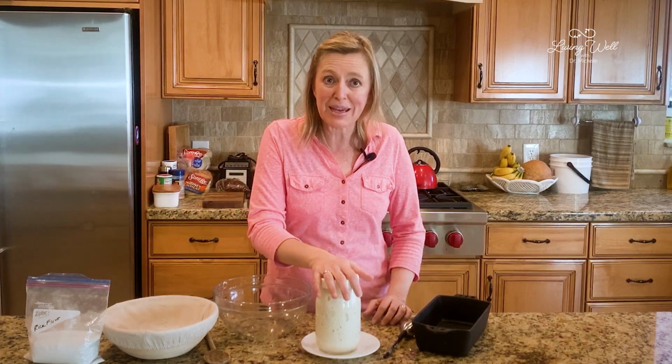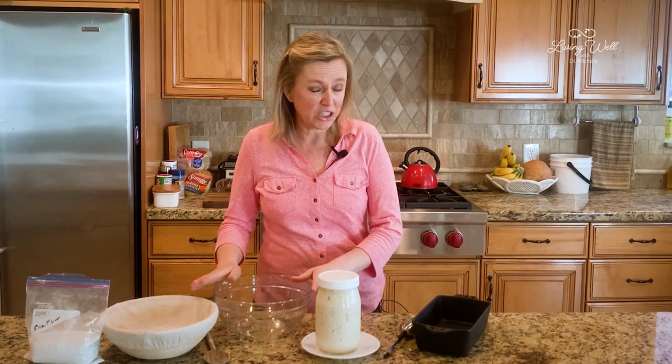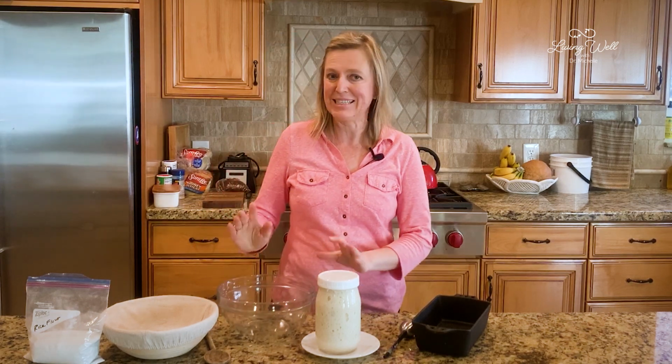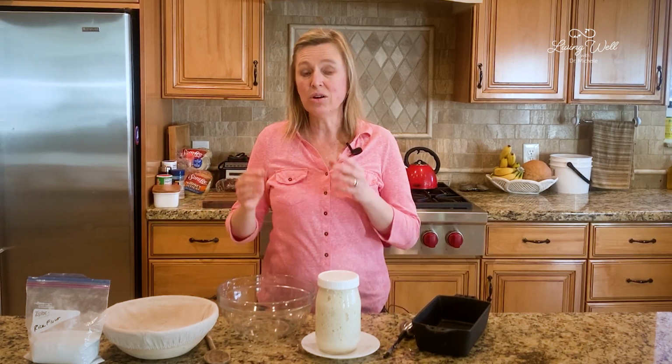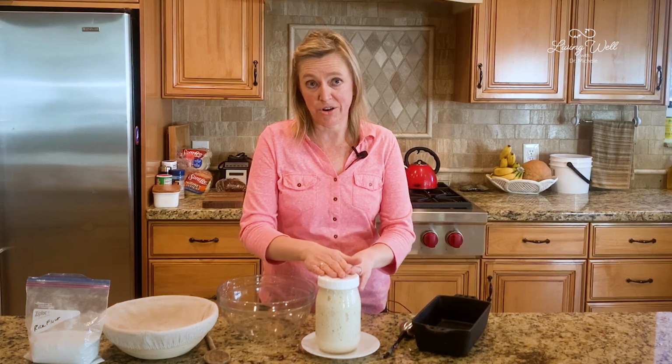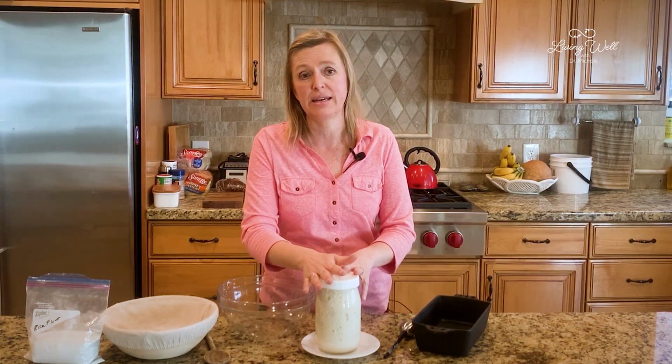You want it to be happy, fed and happy when you're going to use it in your bread. Now, the way I make my bread, I actually like to hand mix my bread, which is interesting. I didn't used to. But like I said, flour, water, salt, starter. Simple, and that's all it takes to make a bread.